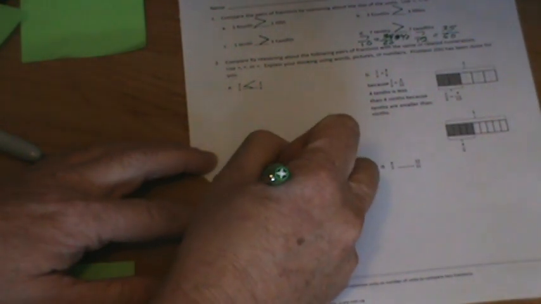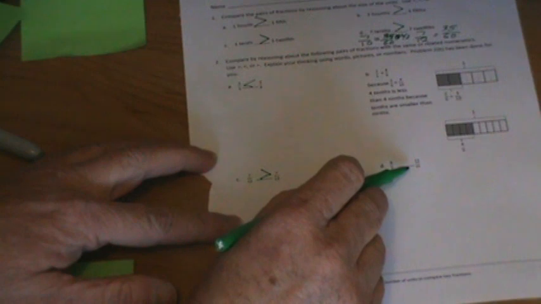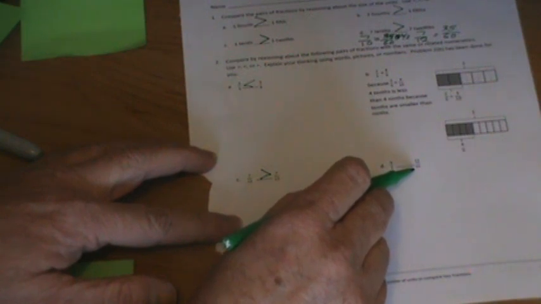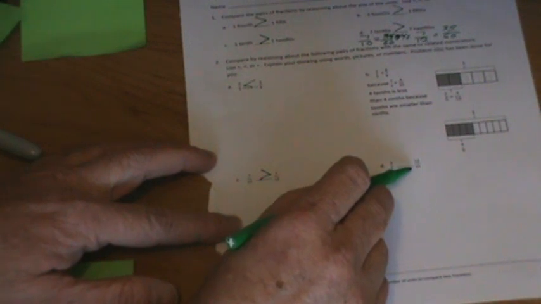7/11ths and 7/12ths, okay? Well, once again, we know that 12ths are smaller than 11ths, right? So other than that, they're the same numerator, so we could say that 7/11ths would be larger. Here we have 4/7ths and 11/15ths, okay? Or 12/15ths. We have 6/7ths and 12/15ths.